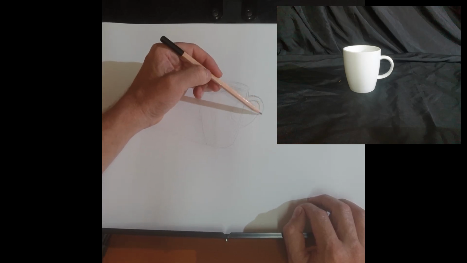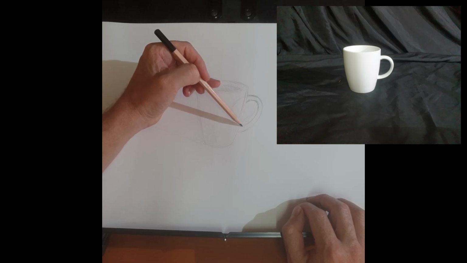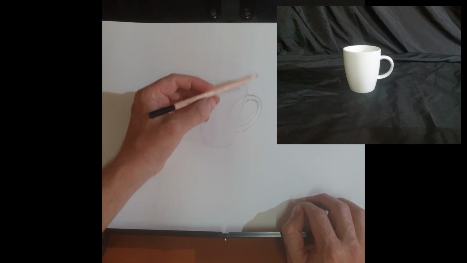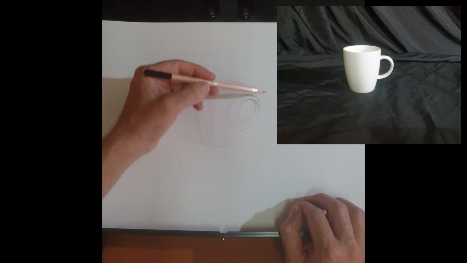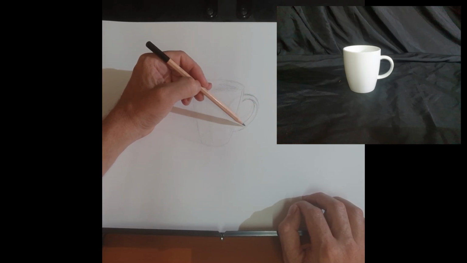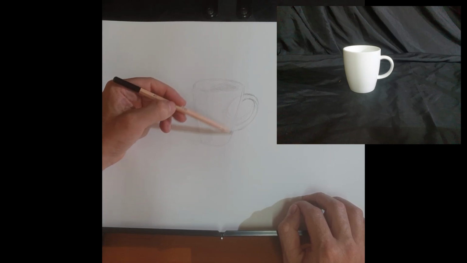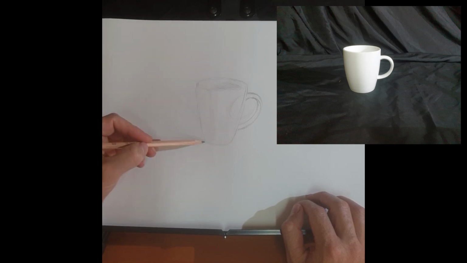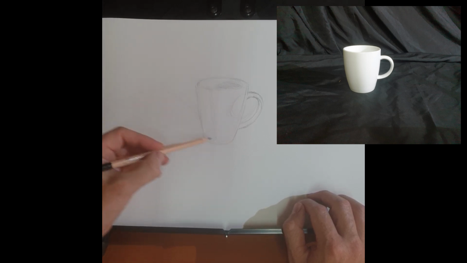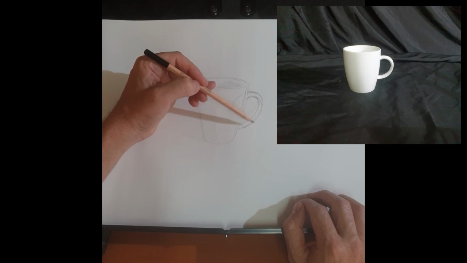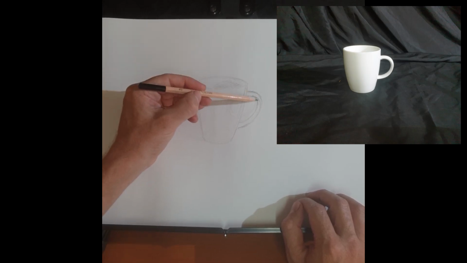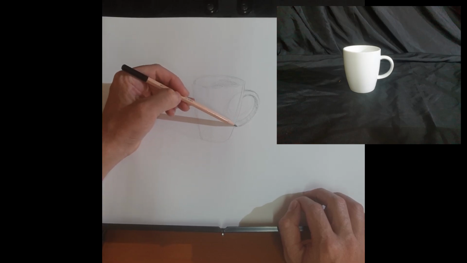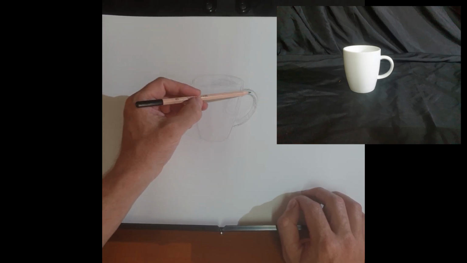Bring that in there like that. And then there we've got that shadow shape coming in like that there. There we go. There's that shadow shape there as well, giving us the roundness of the ear.